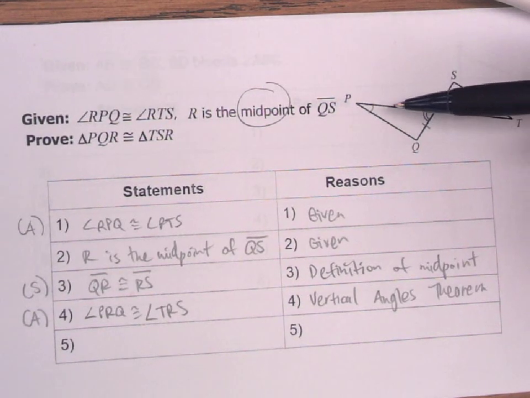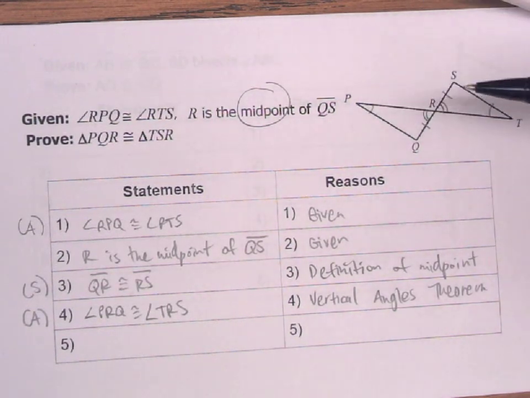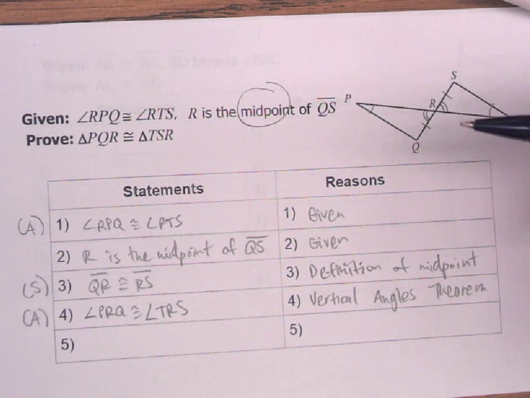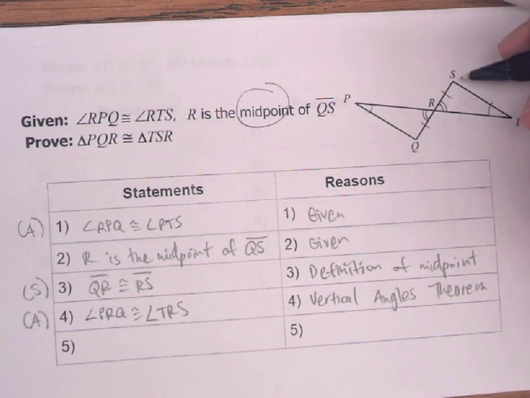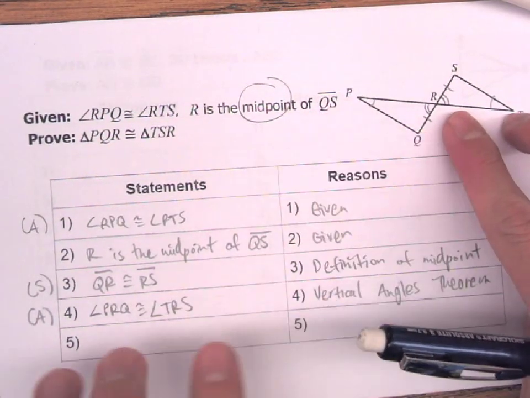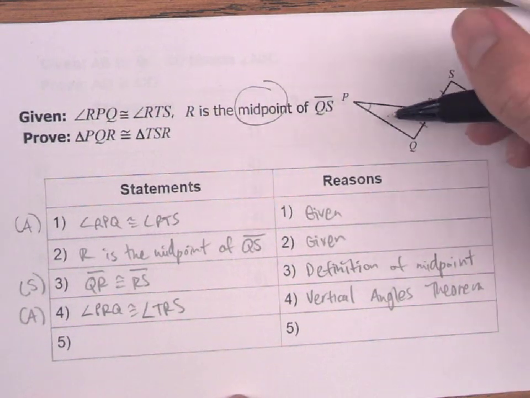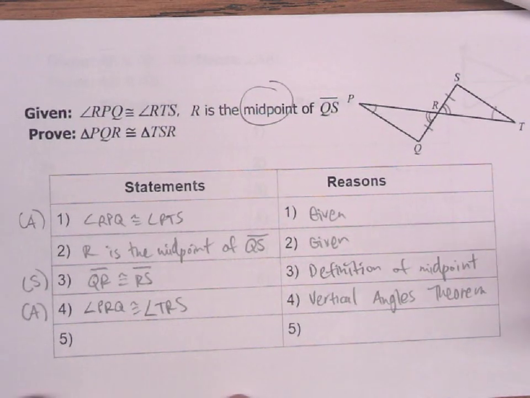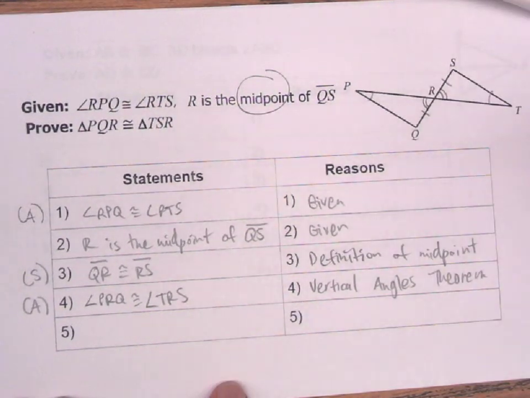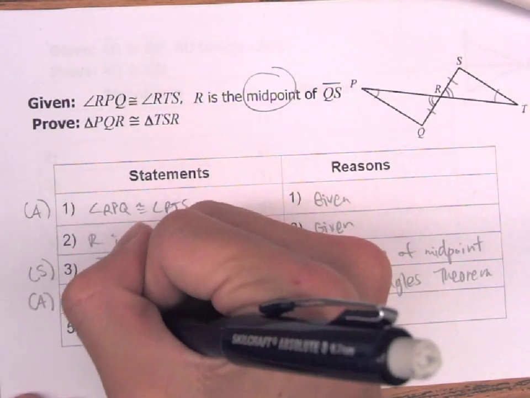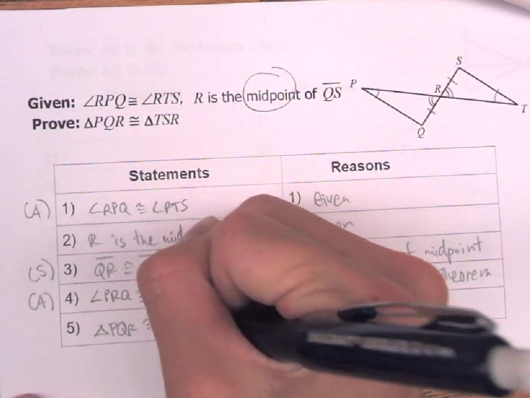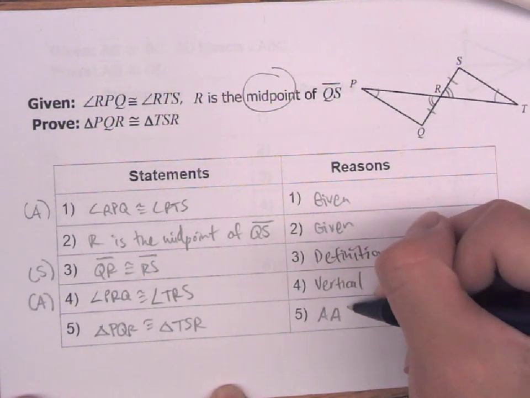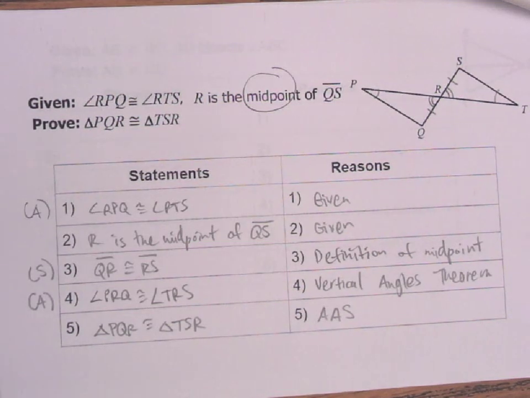So now if we look at this here, we identified angles that are congruent and sides that are congruent. But based on this diagram, what I see is the side here is not included between the 2 angles. So if it was included between the 2 angles, this would be angle side angle. In this case, the side is not included between the 2 angles, therefore this is angle side. Okay, so I'm going to write that out. Triangle PQR is congruent to triangle TSR, angle side. Okay, that's pretty much it for this proof.